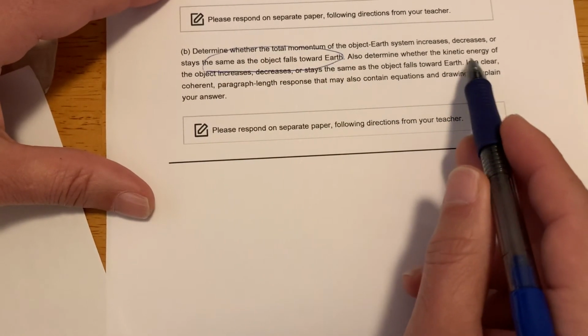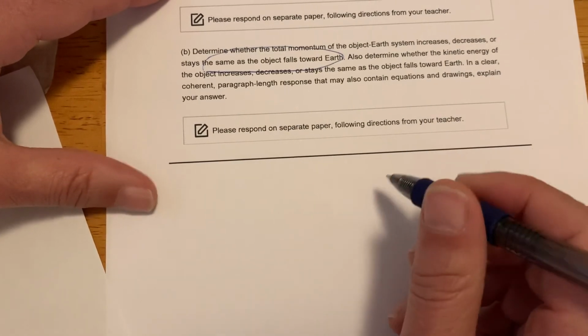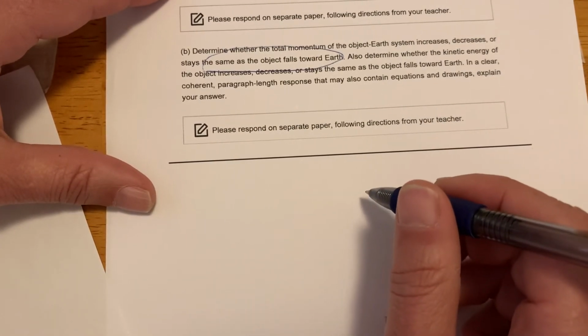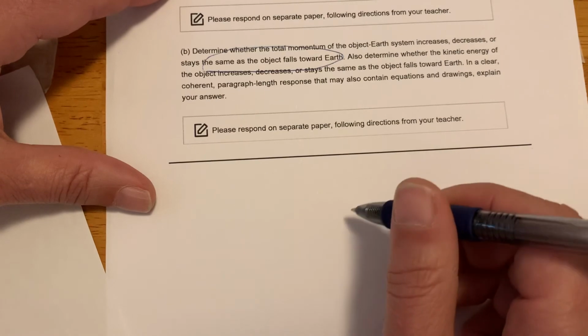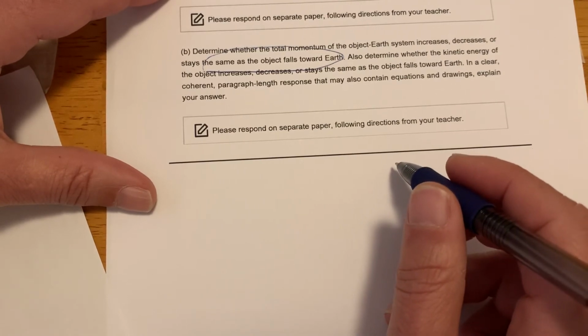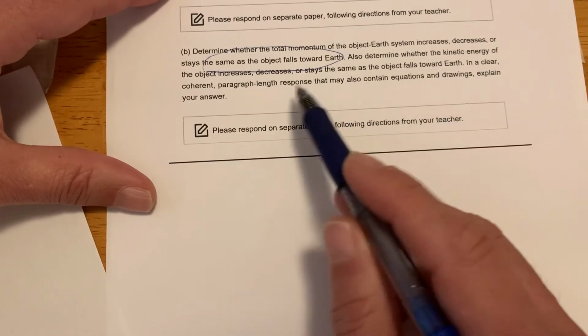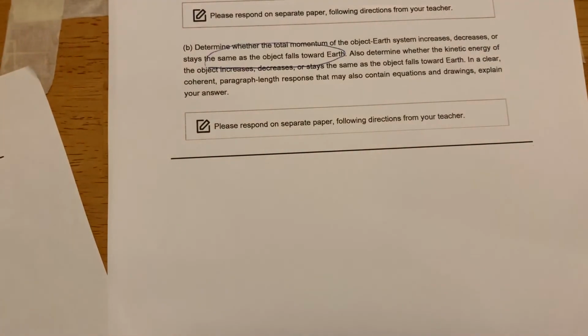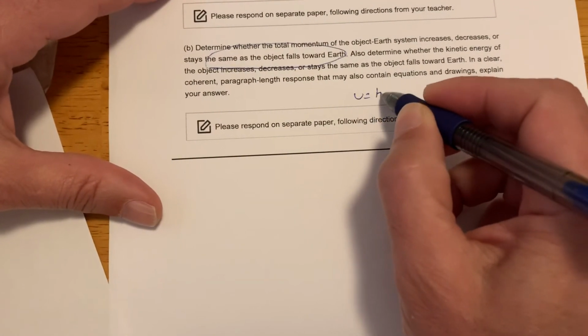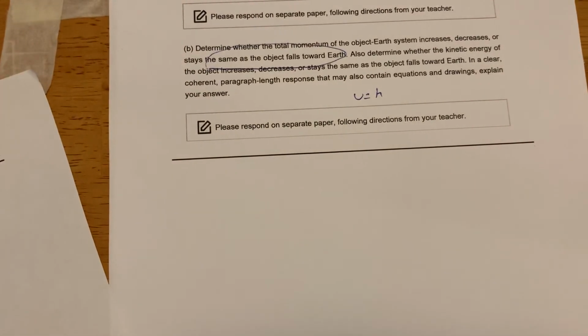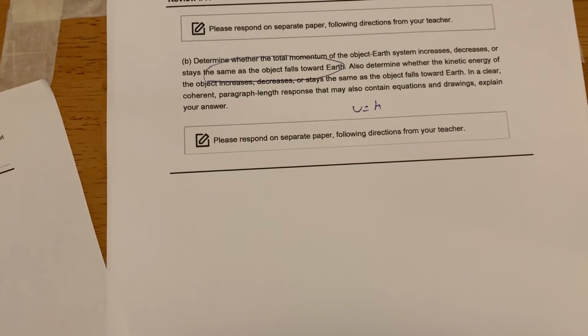Also determine whether the kinetic energy of the object increases. Well, I know that I'm letting the object go from rest. As it falls, its kinetic energy is going to increase. So in a clear, coherent paragraph, determine why. Well, U is equal to K. There are many different ways that you can describe that as well. Okay, so for B, what do we got? Momentum, closed system, is the same. And what about kinetic energy? That's going to increase. Okay, so that is 19.